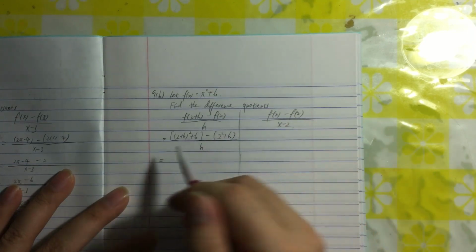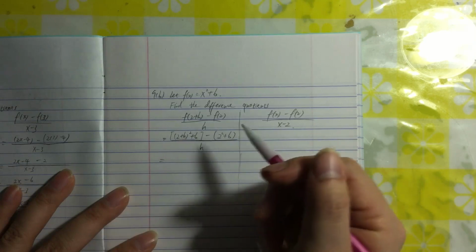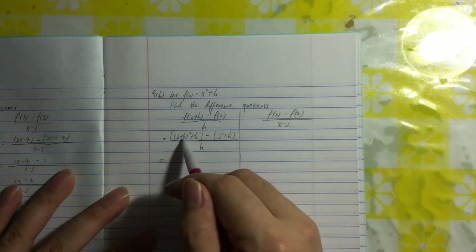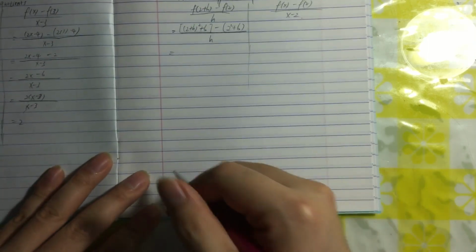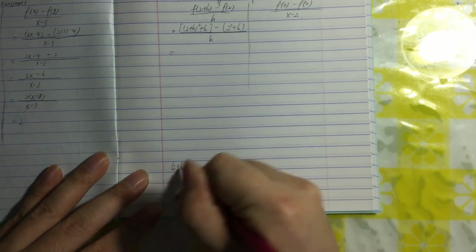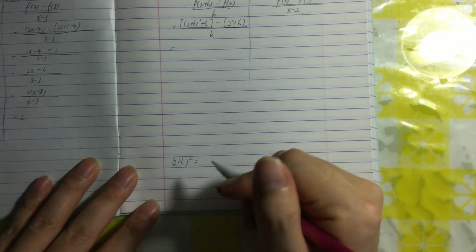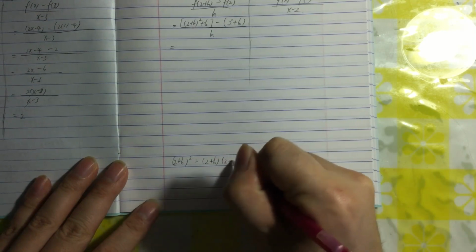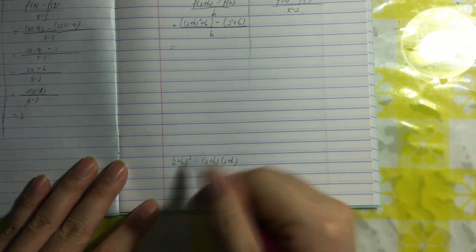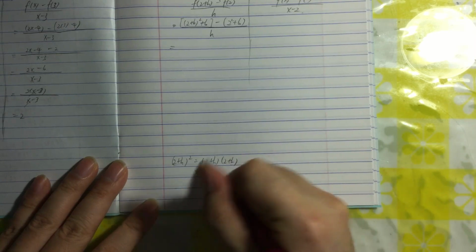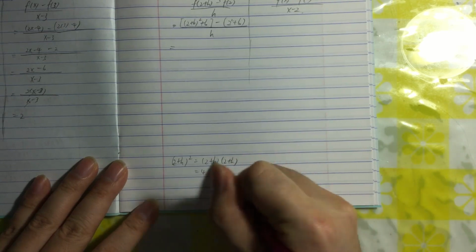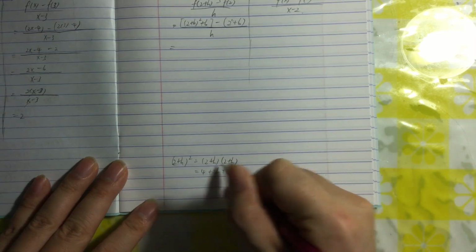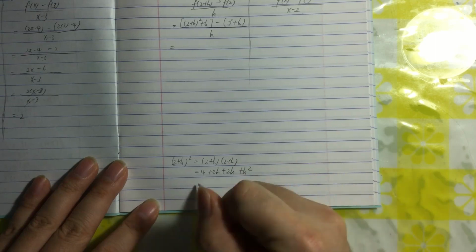Then simplify. What's 2 plus h squared? It means 2 plus h times 2 plus h. If we distribute, we get 4 plus 2h plus another 2h plus h squared.